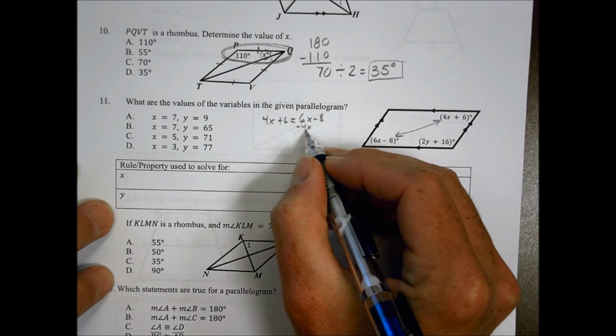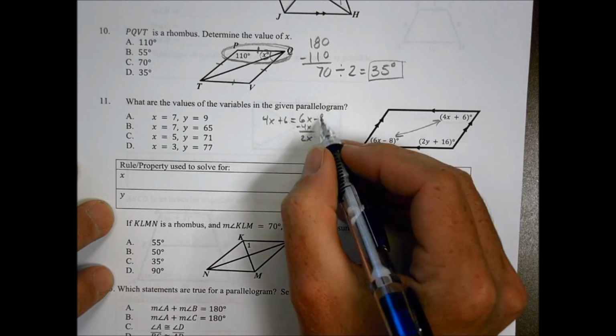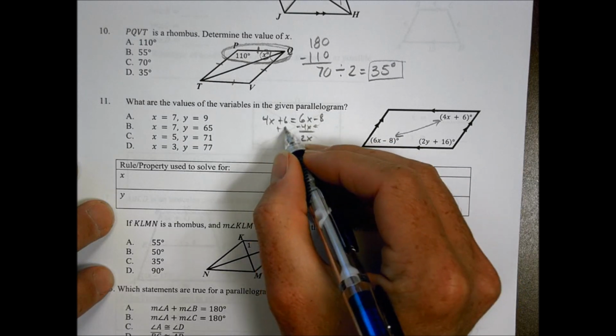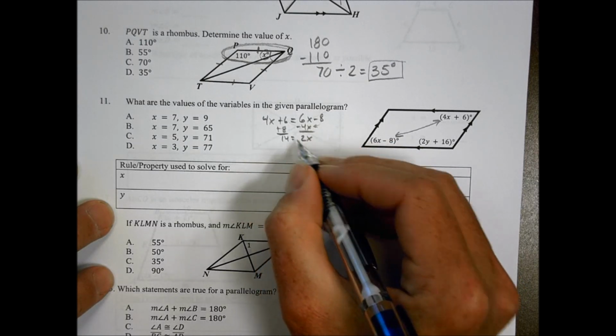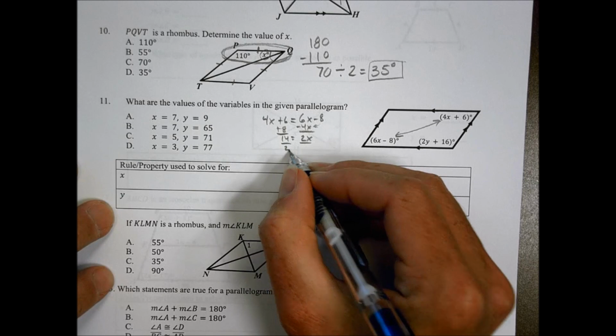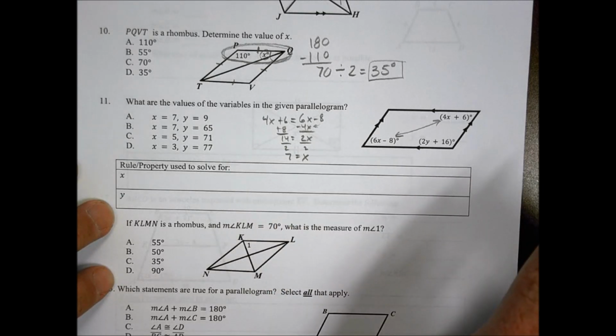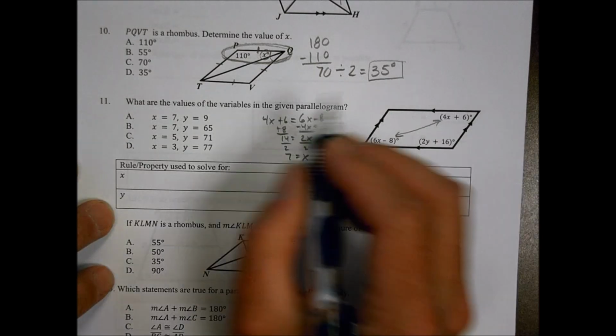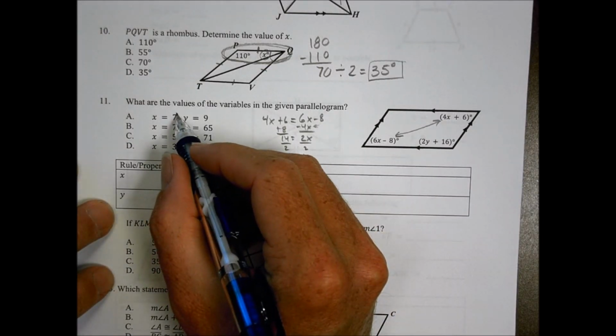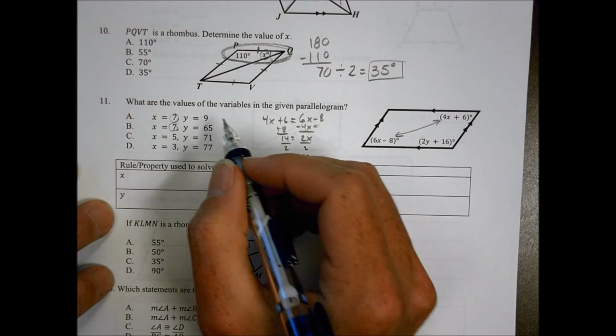So I'm going to subtract 4x there to get 2x over here, and I'm going to add the 8 over there. Add the 8 is 14 equals 2x. Divide both sides by 2, and we have 7 equals x. So there's our first value, 7 equals x. Alright, so I have an option of this one or this one so far.